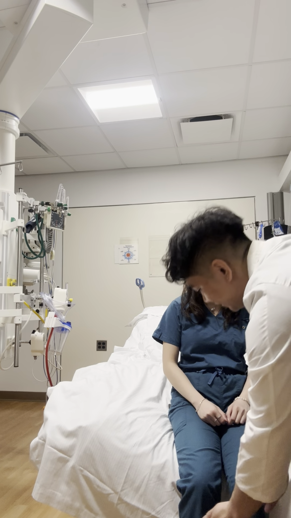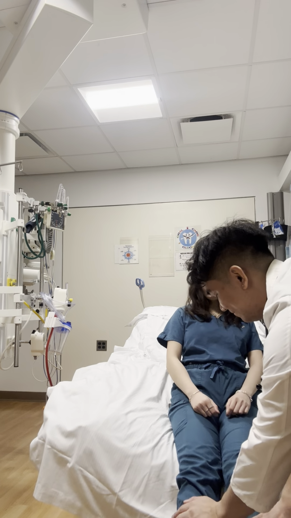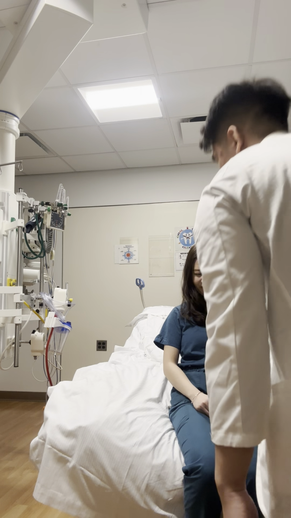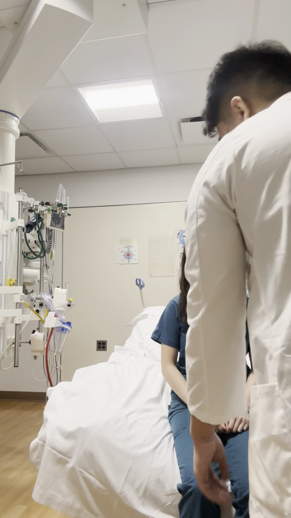And now with the resistance. And then, okay, 5 out of 5 muscle tone and muscle strength. And now I'm gonna palpate the ankles.